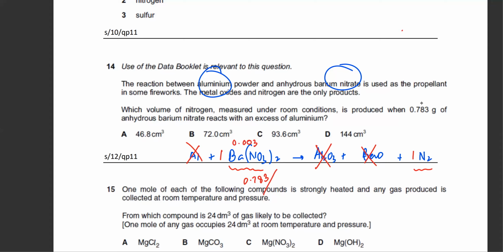0.00300. Okay, those are your moles, and correct to 3 significant figures, because this value was 3 significant figures. So N2 moles would be exactly the same. And you have to find the volume. So just multiply by 24, you'll get the volume, which would be what?